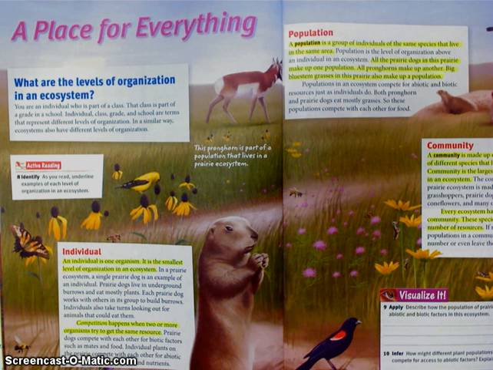All the pronghorns in this ecosystem make up a different population because they're a different species. The blue stem grasses in this prairie make up another population because that's a species of grass. So all of the individuals of a particular species make up a population.